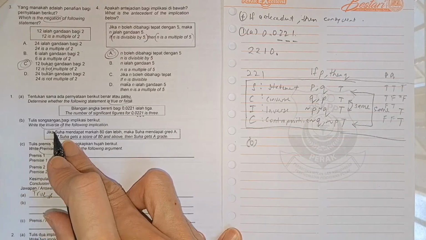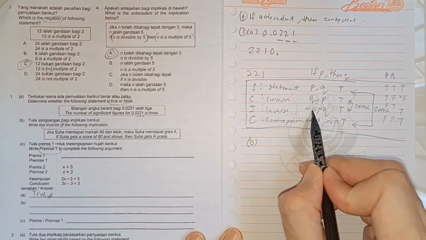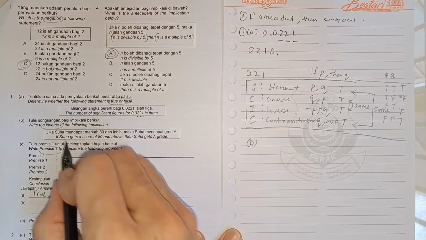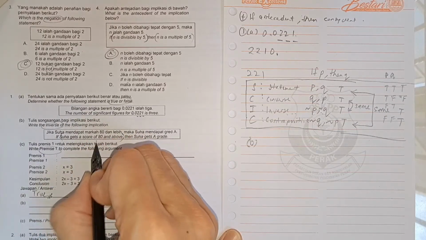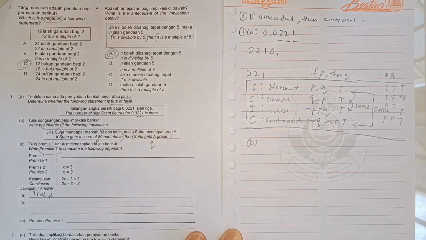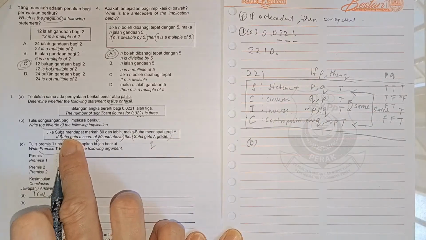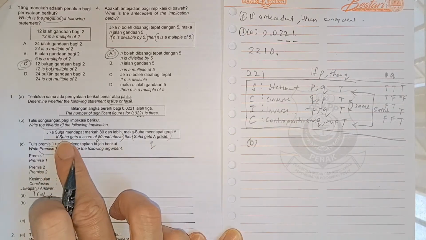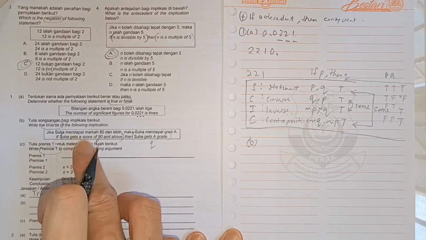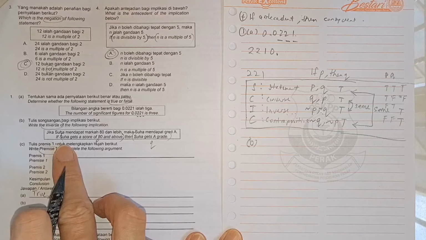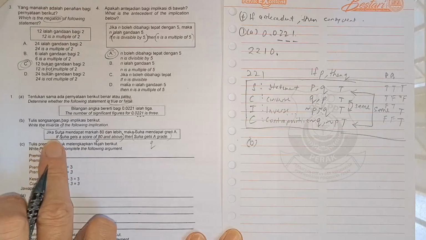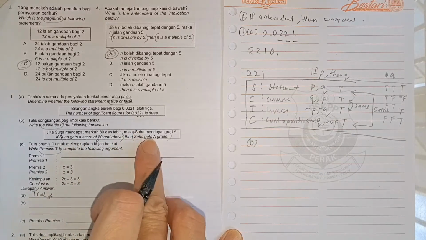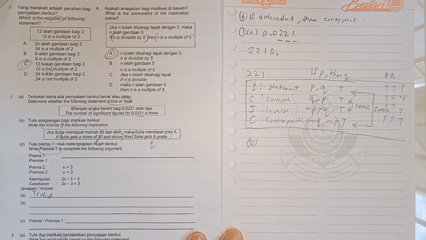Okay, so inverse from here is not P, not Q. If this is the statement, this is P and this is Q, so the inverse is not P and not Q. So the answer is, if Suhan does not get a score of 80 and above, then Suhan does not get an A grade.